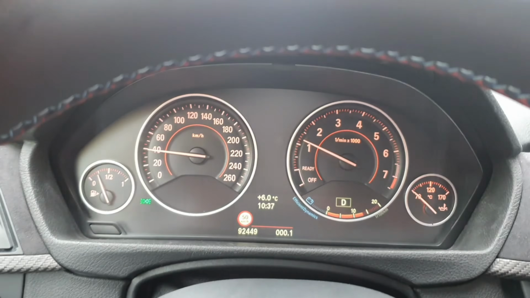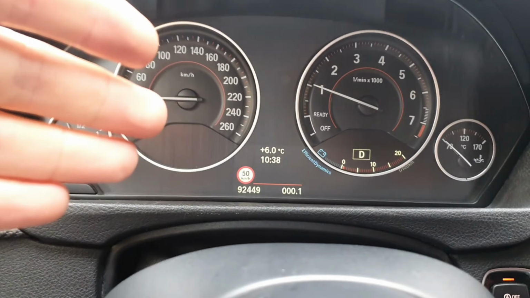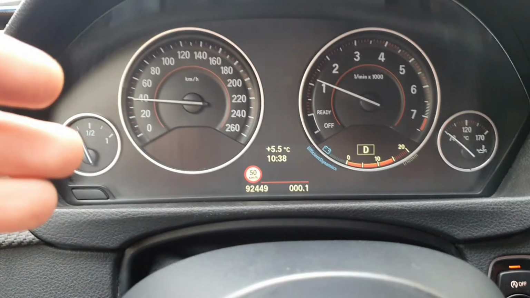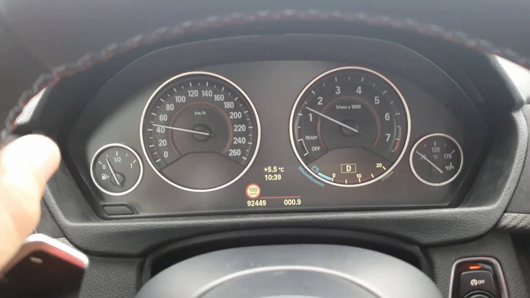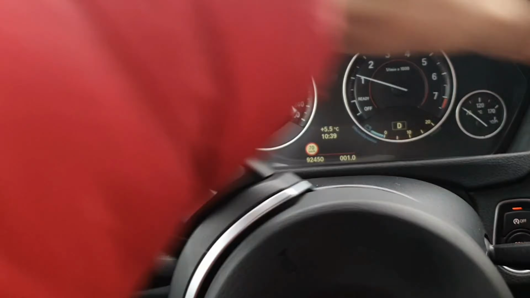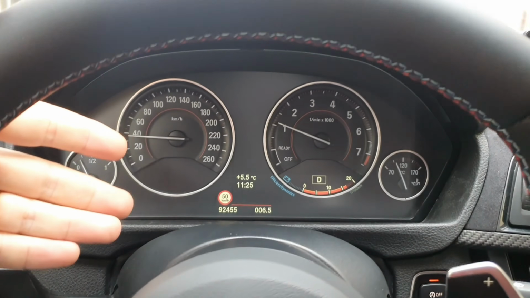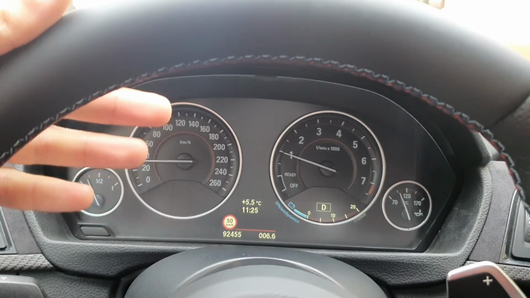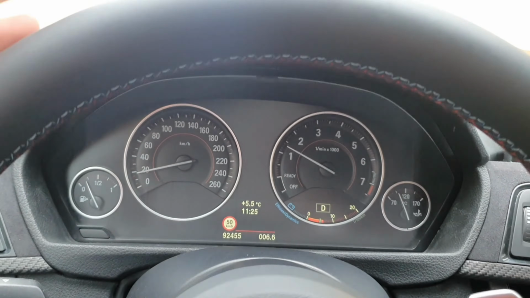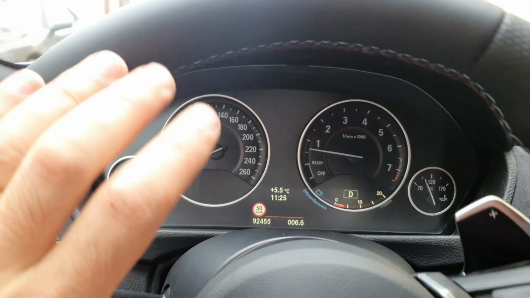We are at the same road in front of my house, and you can see that it is already showing us 50 kilometers. See that? 100 here. And I think this will conclude the video. It's working, the coding is working, the emulator is working, everything works just like it should.